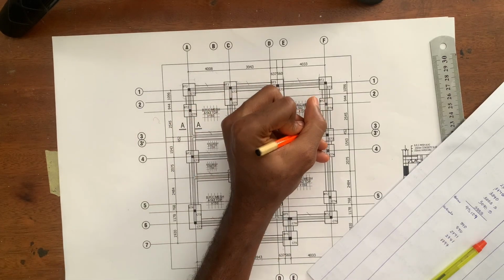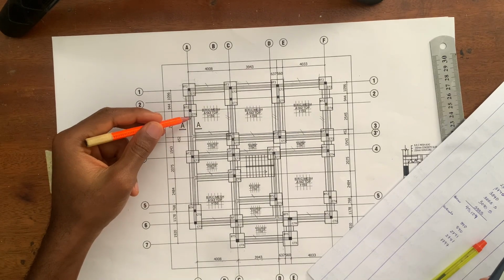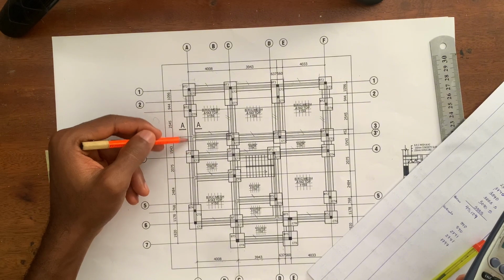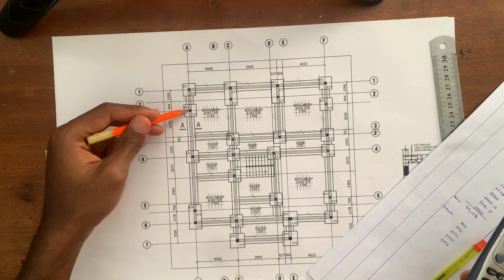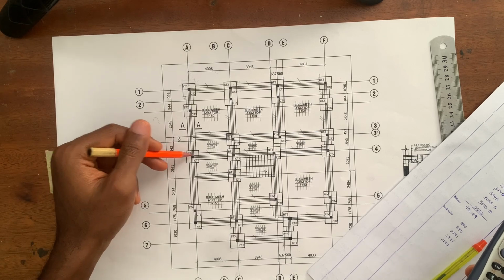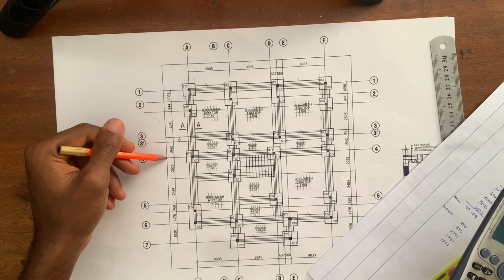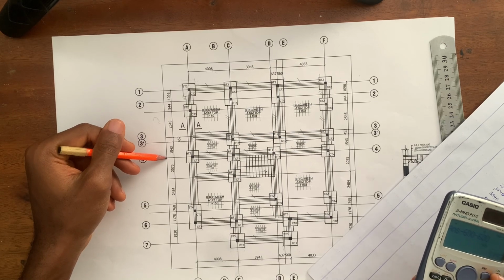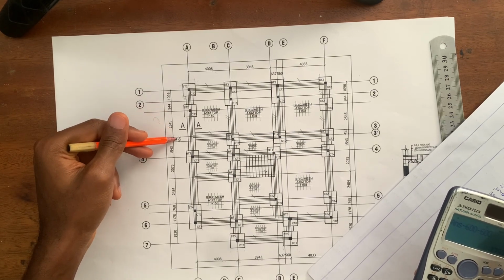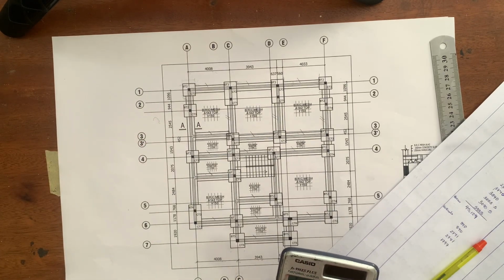So we have worked on this part. The next one we're going to be looking at is this vertical trench here. If we take from this call out down to call out 4, we can get the distance from here to here. From that distance we have 3 dimensions: this dimension, this dimension, and this dimension. We'll add them together to get the total length from that call out to call out 4.